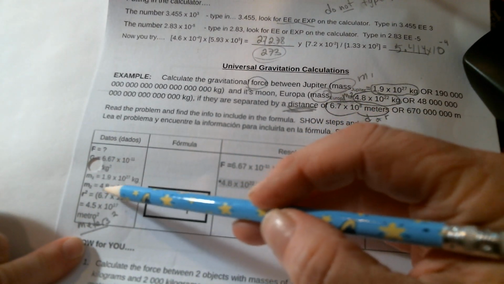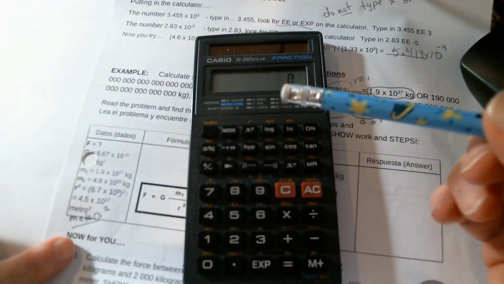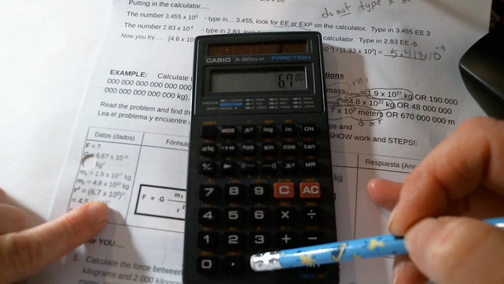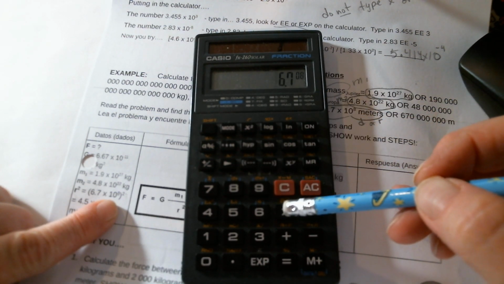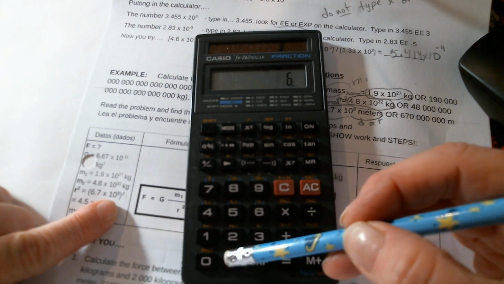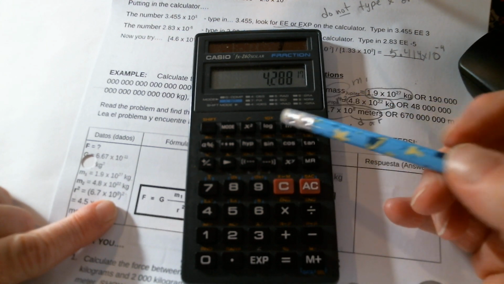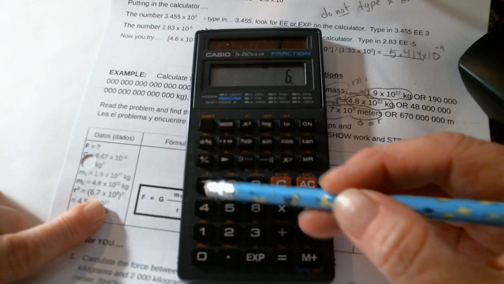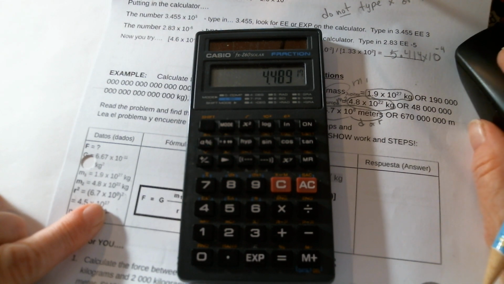So if I take this number, 6.7 exponent 8, and I'm going to put it in my calculator, and then type in times 6.7 exponent 8. And that gives me that. I can also use my square button. So let's try that. 6.7 exponent 8, and I'm going to hit the x squared.